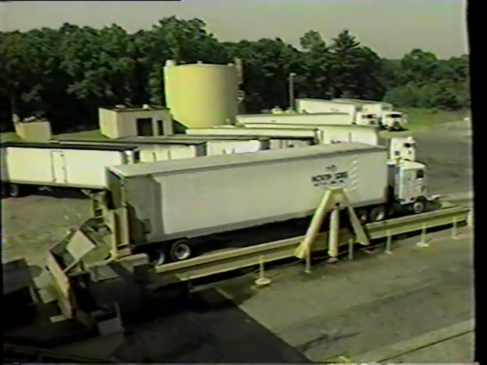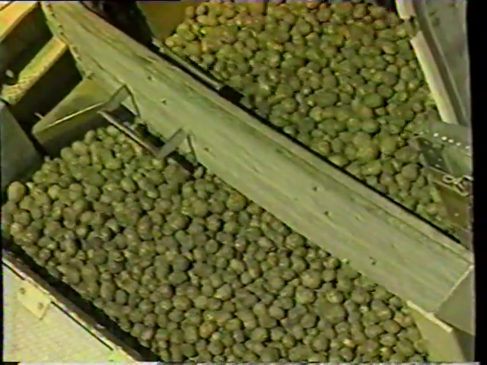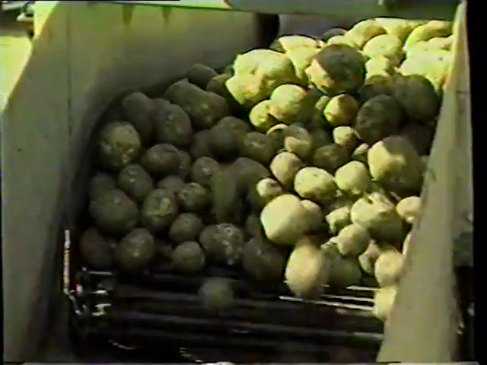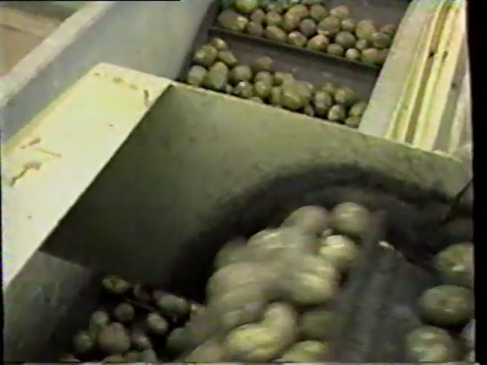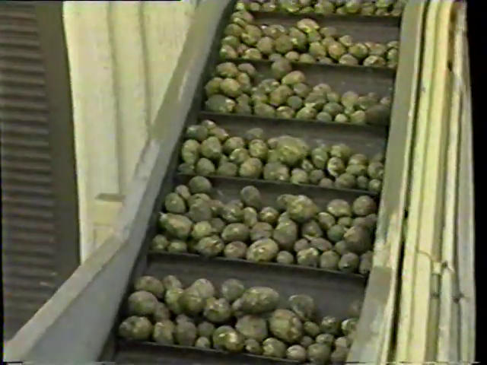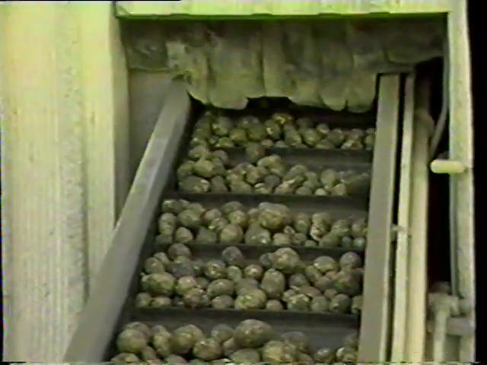A hydraulic platform lifts Willie's truck, and this lot of potatoes is on its way. Precise sampling procedures using just 150 pounds of potatoes enable the receiving department to approve the entire 45,000-pound shipment.